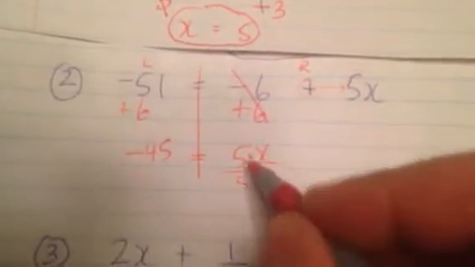Whatever you do to one side, do to the other. We add 6 over here. So we are left with, on this side, negative 51. We just added 6. That's negative 45. That will equal 5x, right? Now, x again wants to be by itself. Want to do the opposite of times 5, we divide by 5. Whatever we do to one side, we do to the other. These 5s cancel out. So we're left with, on this side, negative 9 is equal to x. So that is the answer. x is equal to negative 9. If you prefer to write it this way, it really means the same thing. Negative 9 equals x. x equals negative 9.